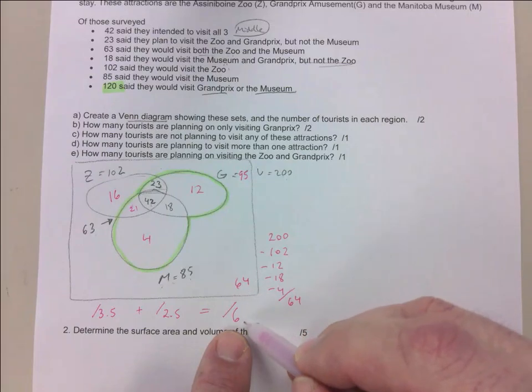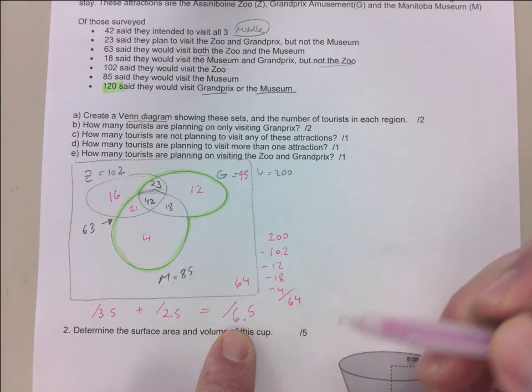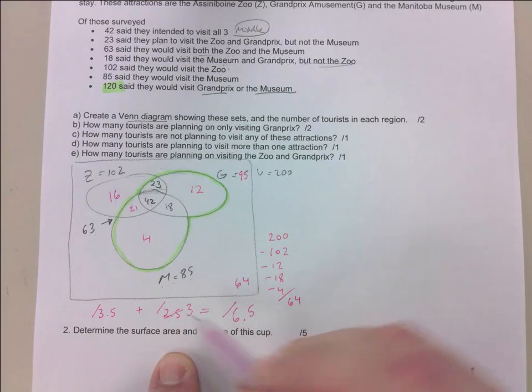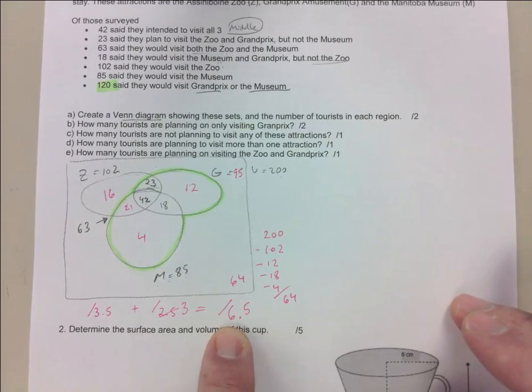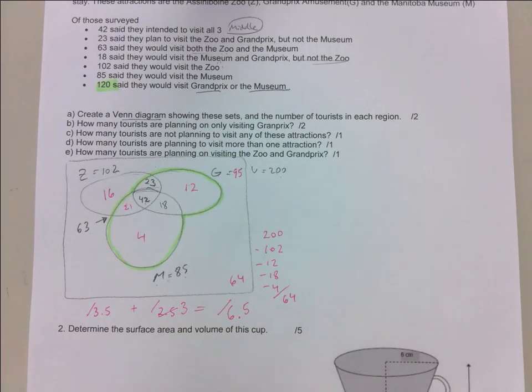So that also gets some marks. So we're going to make this out of 6.5. Which means that it was 3, right, technically. So 6.5 for the Venn diagram in total. So if you got it right, if you have all the numbers where they go, it's 6.5 out of 6.5, right?